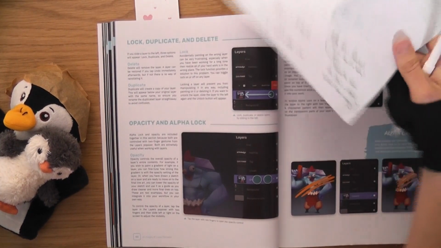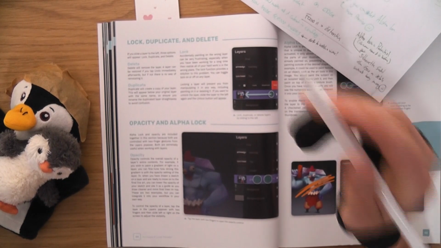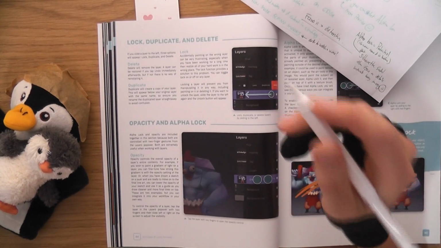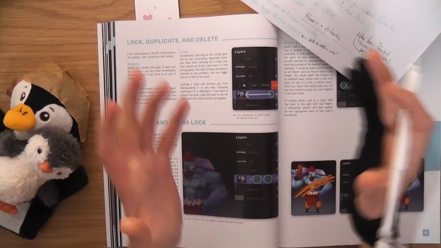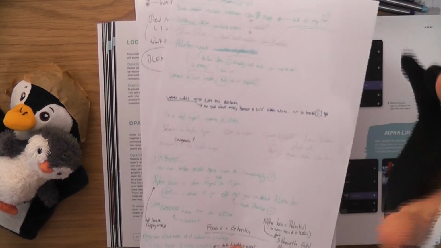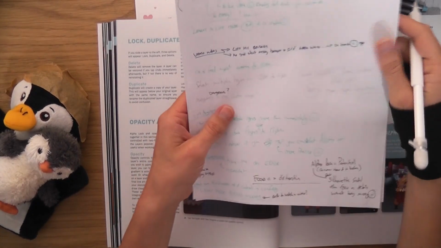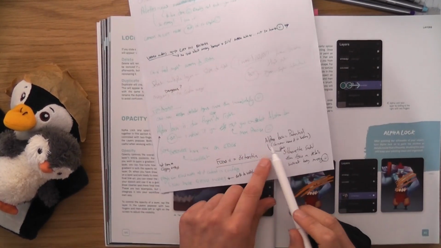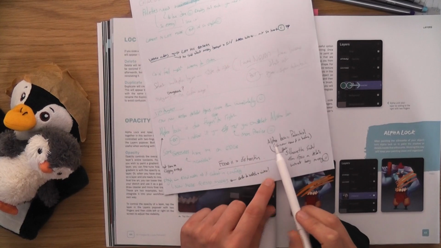You're always going to have that cool silhouette. You're never going to lose it, but you can start adding loads of detail while still keeping this simple, sexy shape. So again, I can start seeing the possibilities here with this alpha lock.